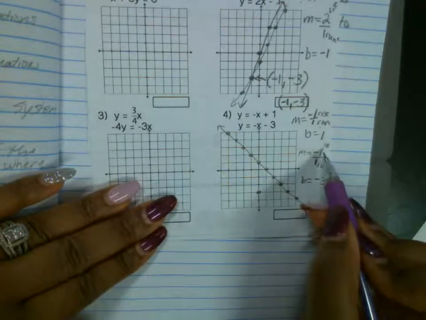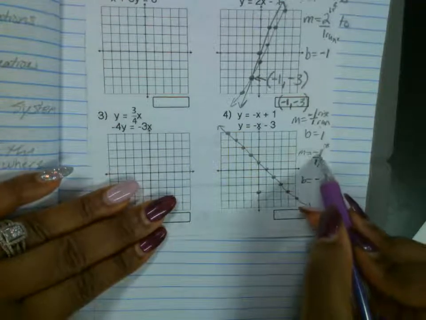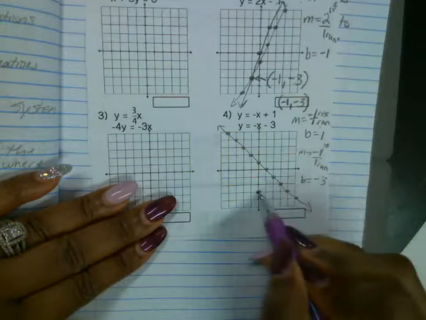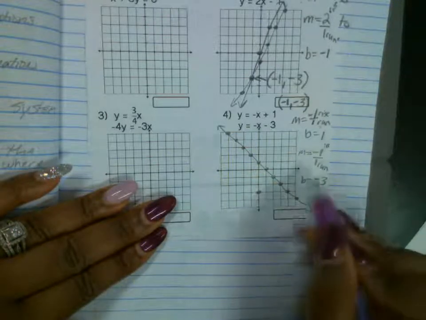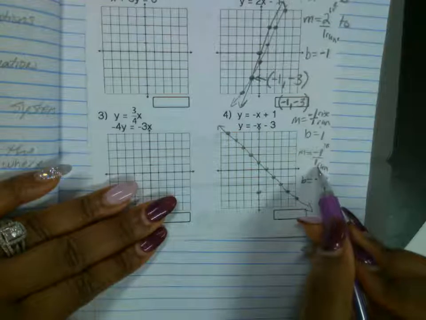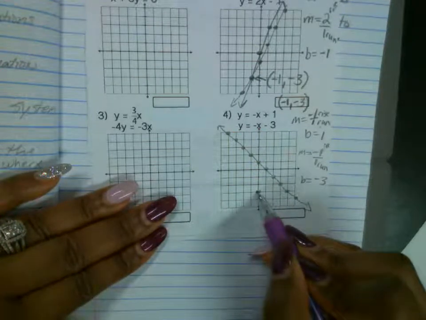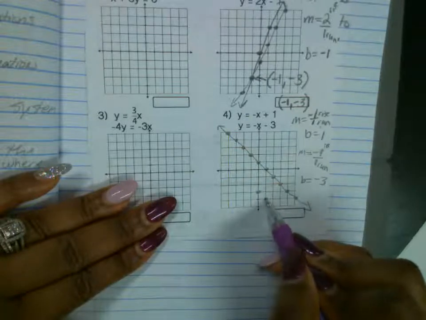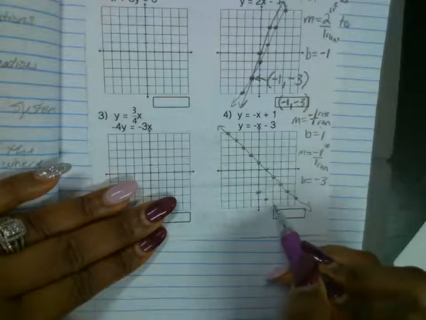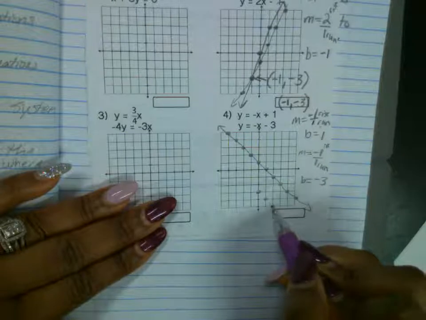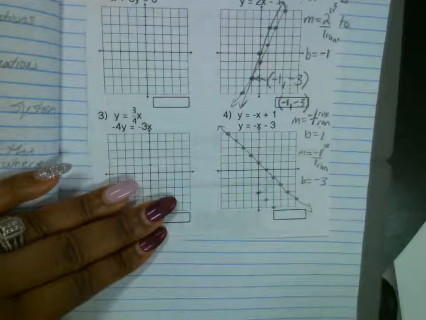So now look at your rise over run. Rise is -1. What does that mean that we do? Go down 1. Run is +1. What does that mean we do? Right 1. So down 1, right 1. Okay.